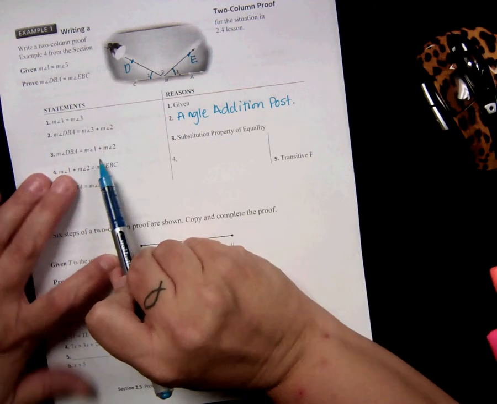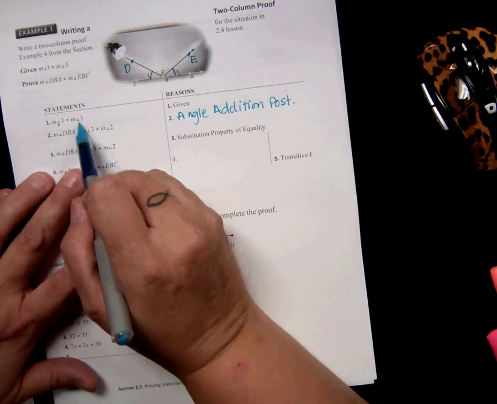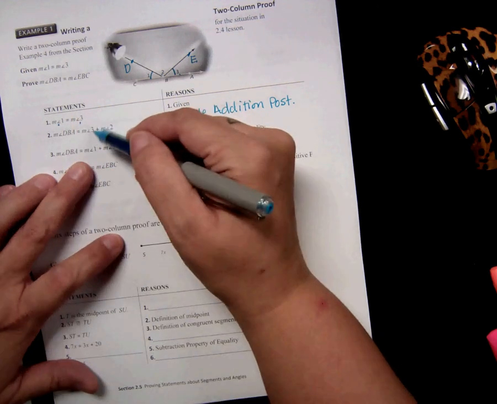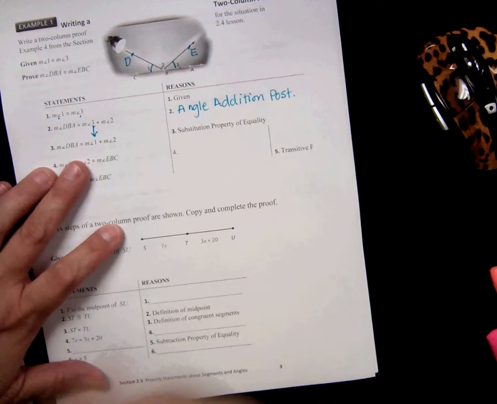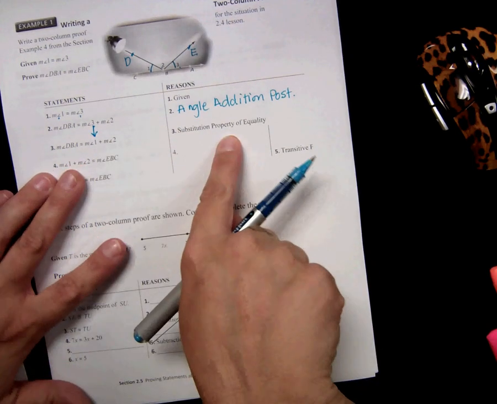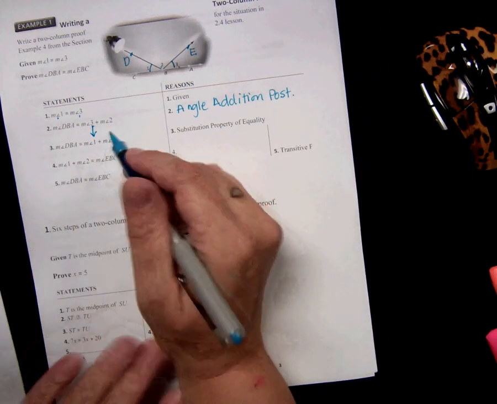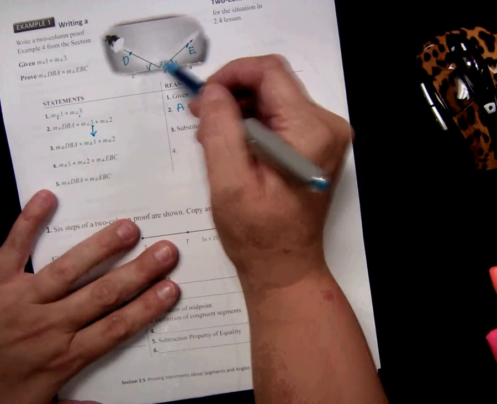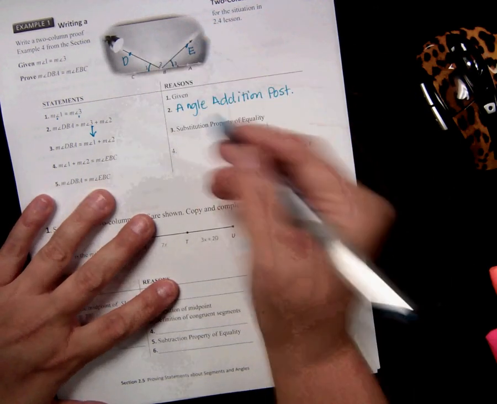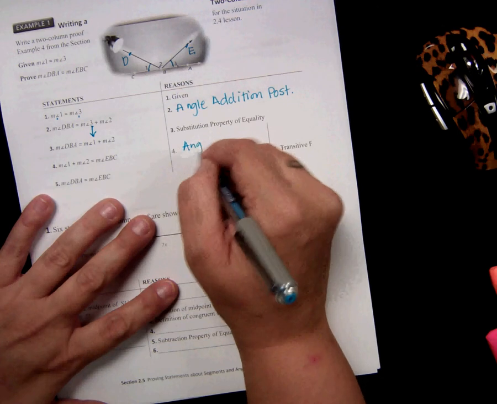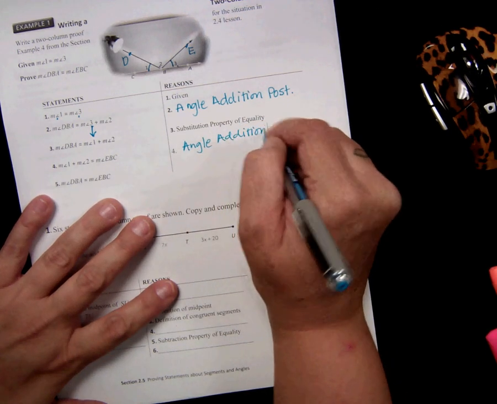Right here, it says substitution. And if we look up here, they tell us angle 1 and angle 3 are equal. Instead of putting angle 3 in, I'm going to substitute that angle 1 in right there, and it equals the same thing. We can substitute that angle in using the substitution property. So now I know that if I add angle 1 plus angle 2, it's going to equal angle EBC. That's another one of our angle addition postulates.